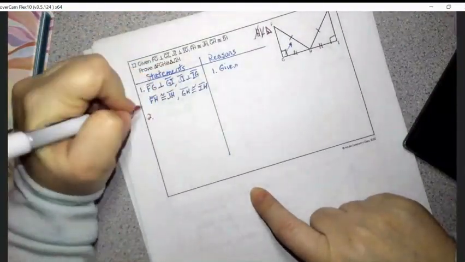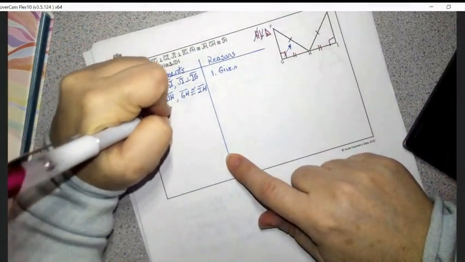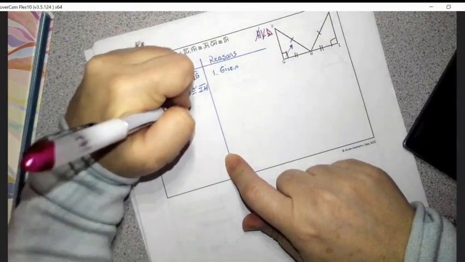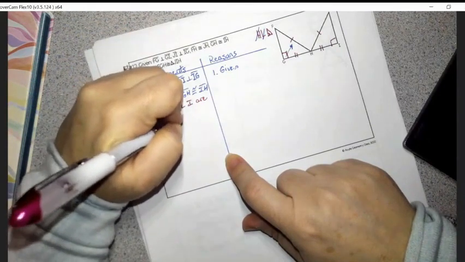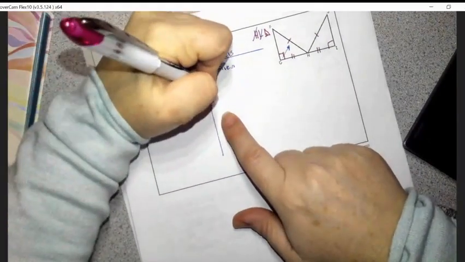So step 2 has to be that these two are right angles, because that's what we know from those sides being perpendicular. So I'm going to put angle G and angle I are right angles. And that's by the definition of perpendicular.